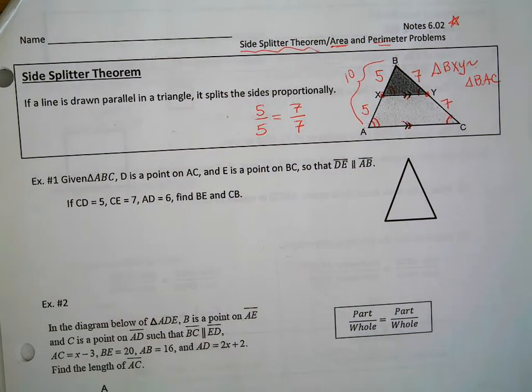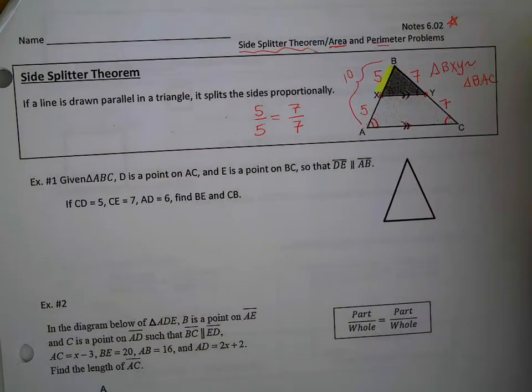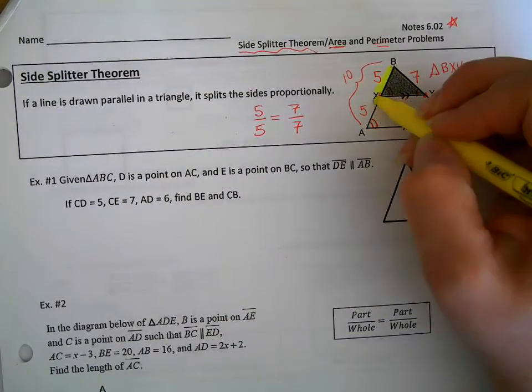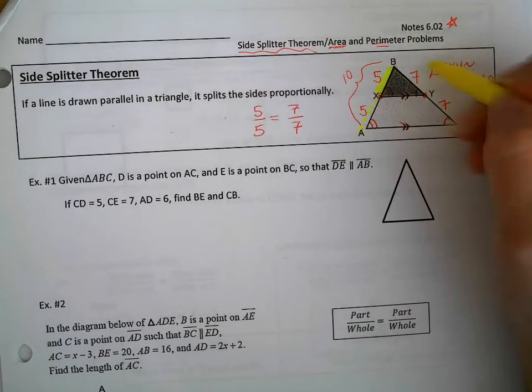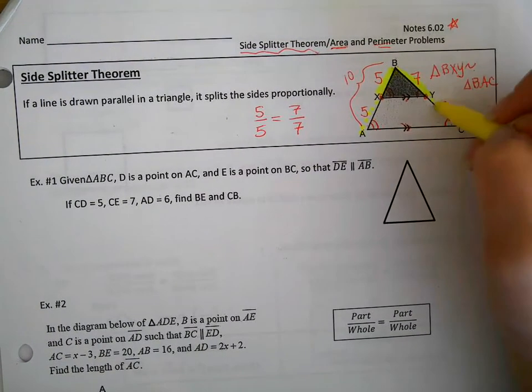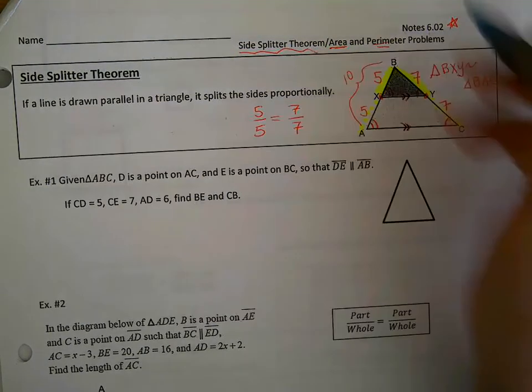So how we're going to set up these proportions is that this top piece compared to its bottom part is equivalent to this top piece compared to its bottom part. It's called the side splitter theorem, where we literally split the sides to make a proportion.